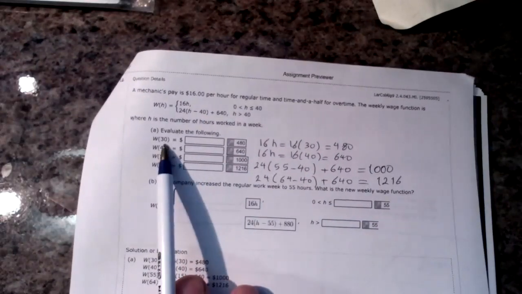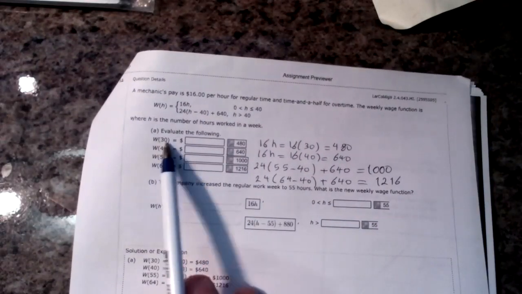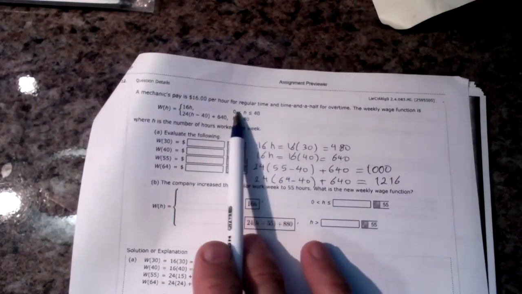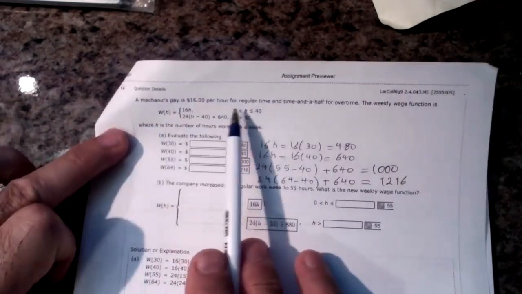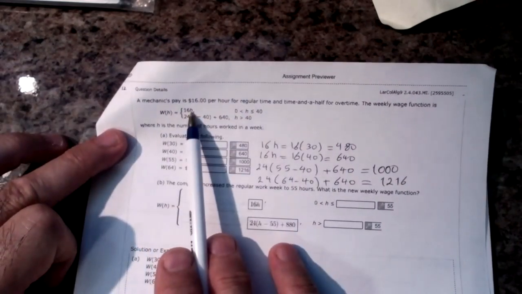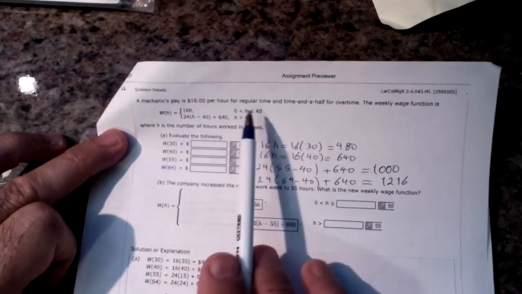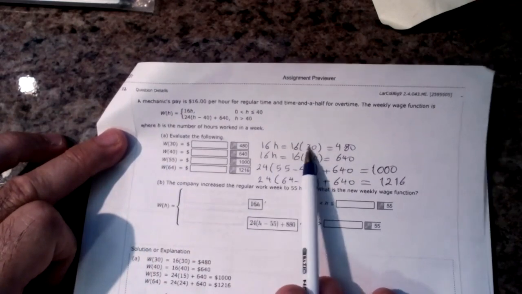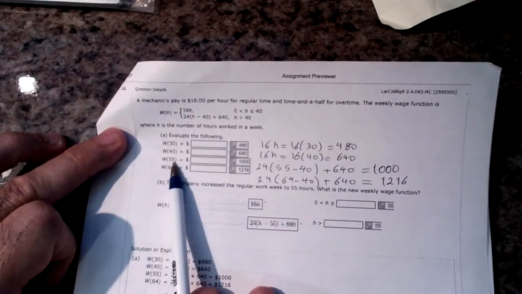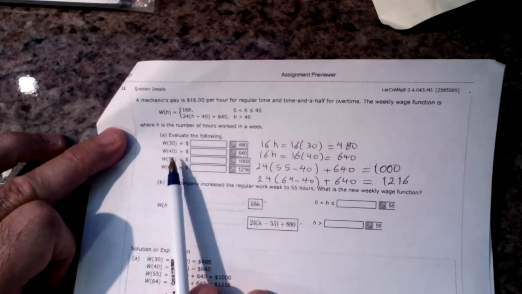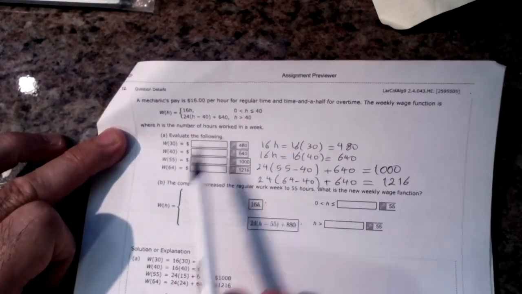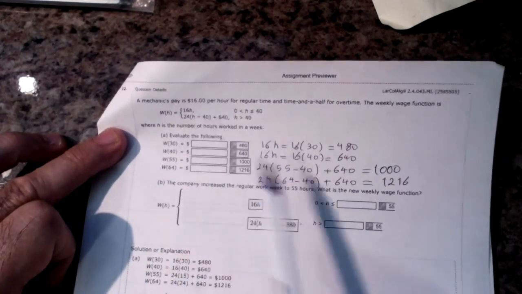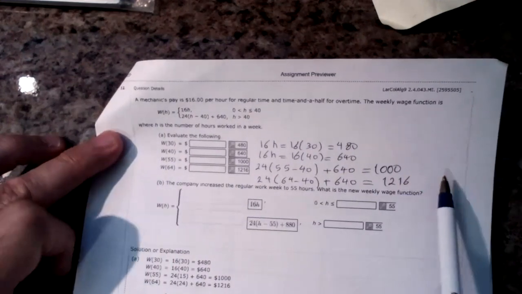Here, if you want to take a number for h, which is 30, use this equation. If the number is between 0 and 40, you always use this equation. So here it's 30. 30 is less than 40, right? So we use this equation. So 16 times 30 is that. When h is 55, if h is greater than 40, like here 55, then use these equations. All right, so that's how you do it.